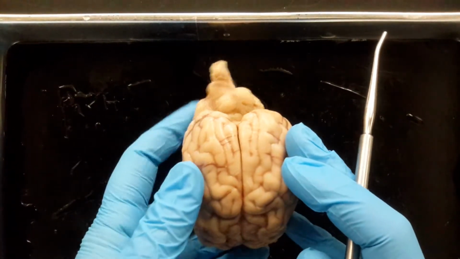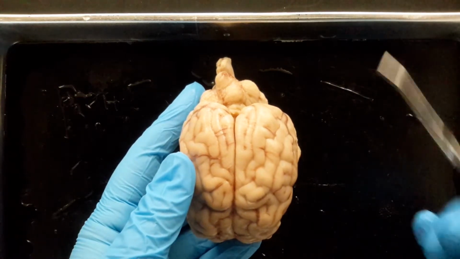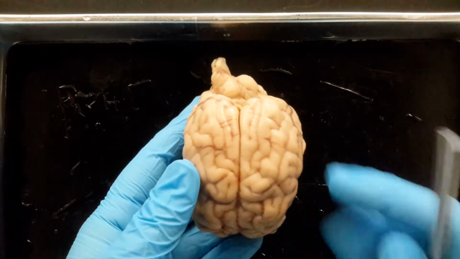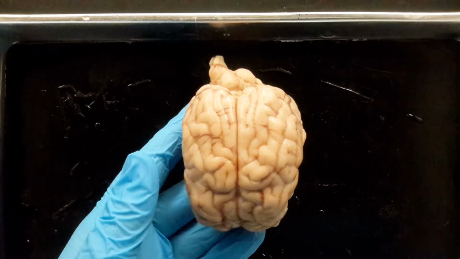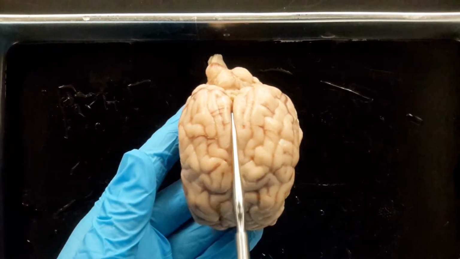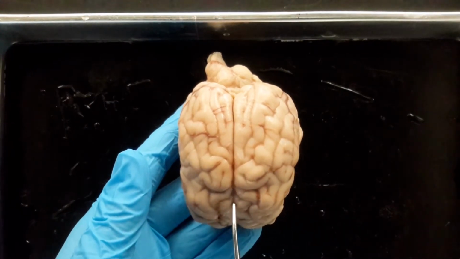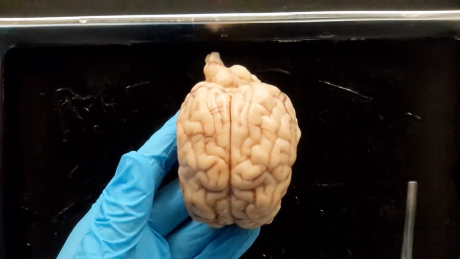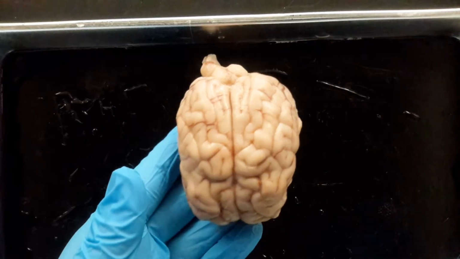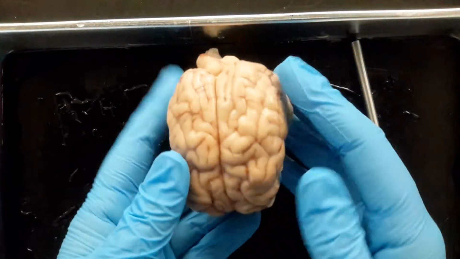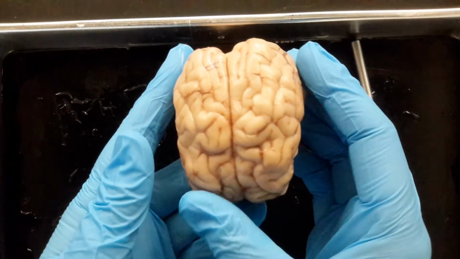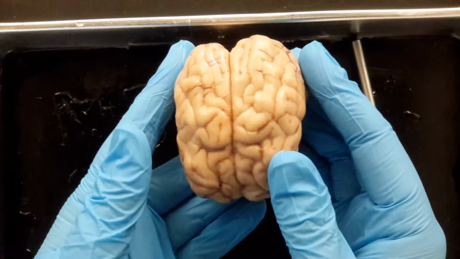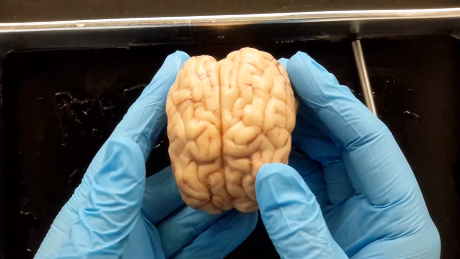So first of all, we're going to go over where the different lobes of the brain are. So this is the anterior view. Also, see this nice big line right here? This, and it goes quite deep, that's your longitudinal fissure. Okay, so anteriorly, the front portion, the anterior portion on either side is your frontal lobe.